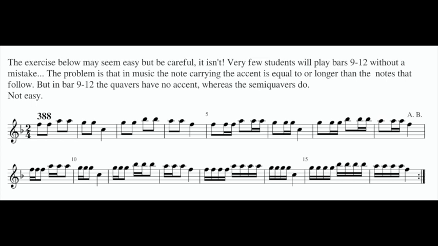The exercise below may seem easy, but be careful, it isn't. Very few students will play bars 9 to 11 without a mistake. The problem is that in music the note carrying the accent is equal or longer than the notes that follow. But in bars 11 to 12, the quavers have no accent, whereas the semiquavers do. Not easy.